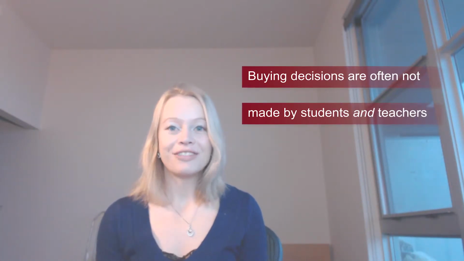That decision often gets made by the higher-ups. So, in designing educational technologies, we need to take into account the goals of all of these users when we think about usability.